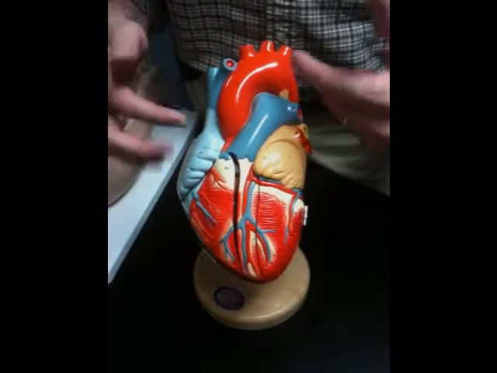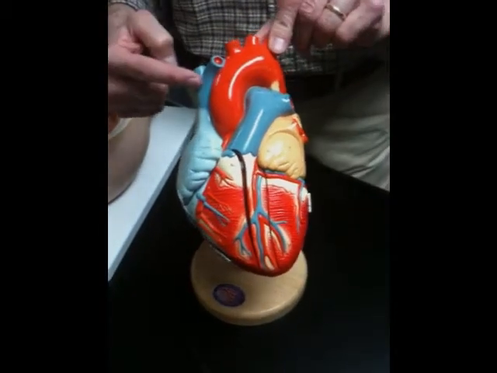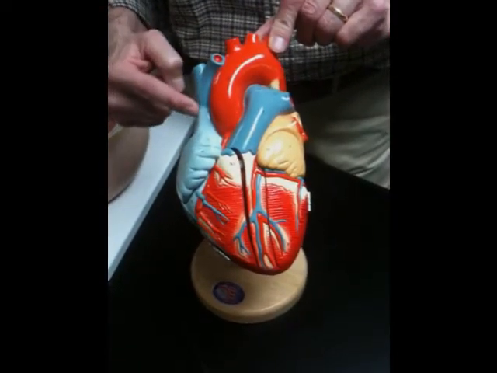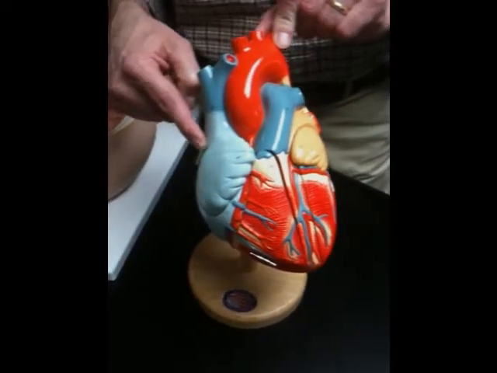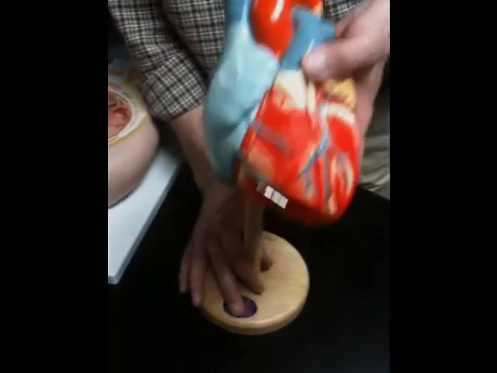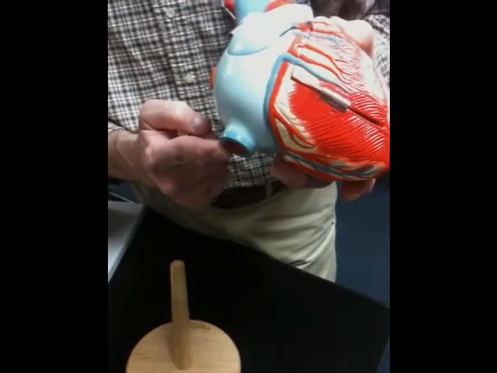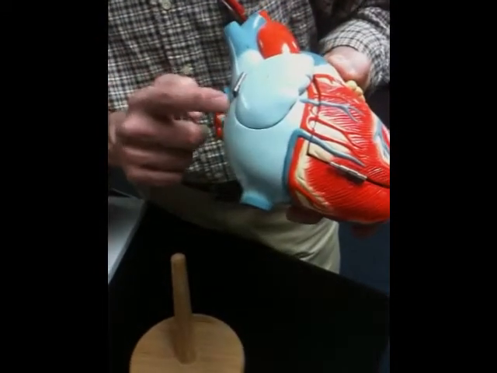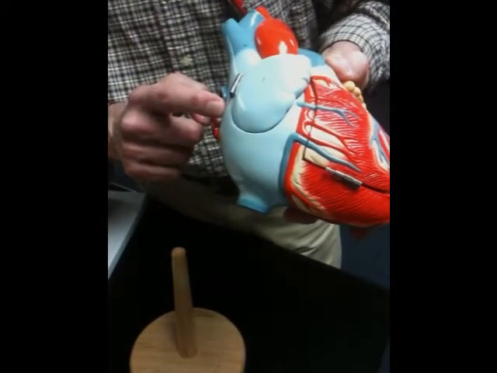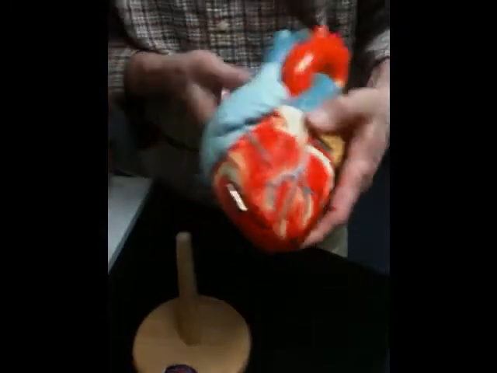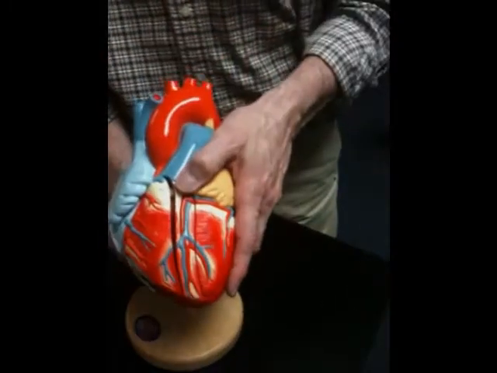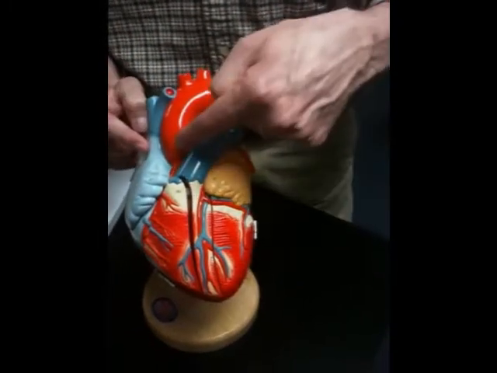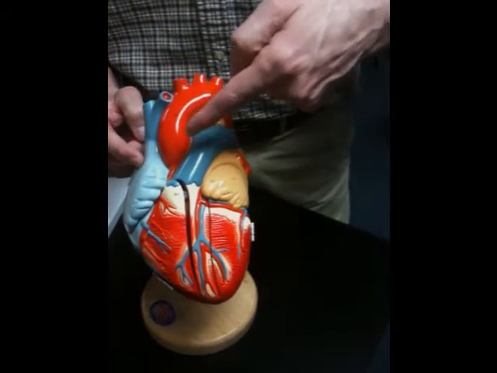Coming off of the heart are several blood vessels. We have the superior vena cava here, which leads into the right atria. We have from underneath an inferior vena cava, which also leads to the right atria. Next door to the superior vena cava, we have the aorta, which has 3 parts.